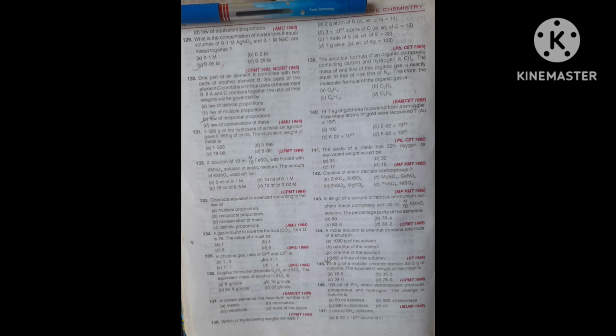Here, weight of metal hydroxide divided by weight of metal oxide is equal to equivalent weight of metal plus equivalent weight of OH divided by equivalent weight of metal plus equivalent weight of oxide, O2 minus.